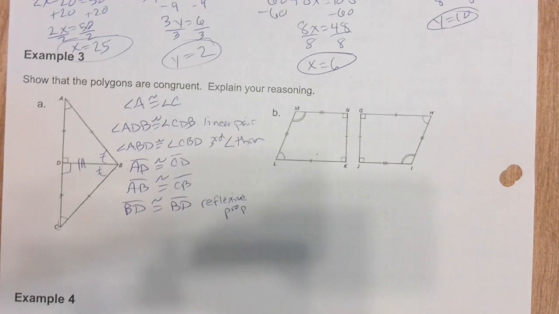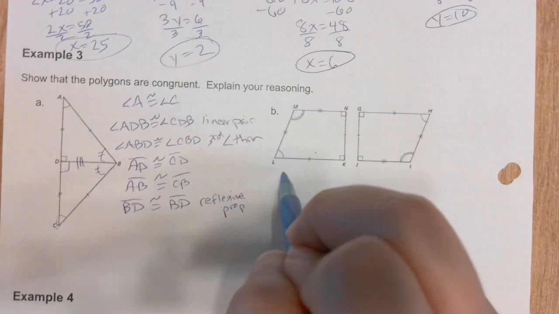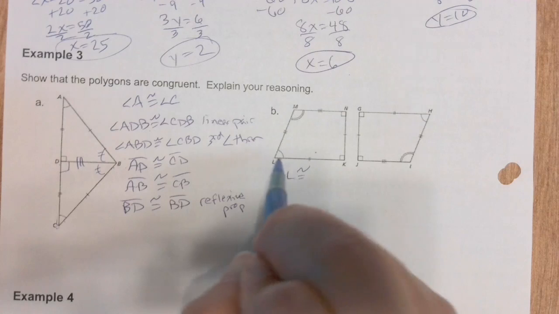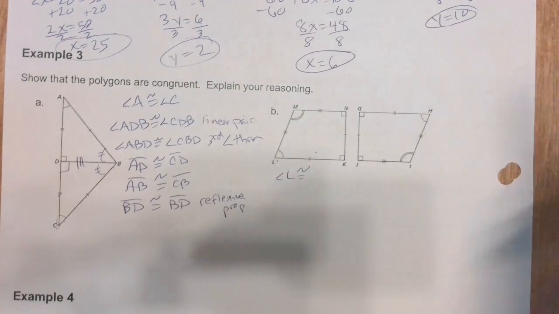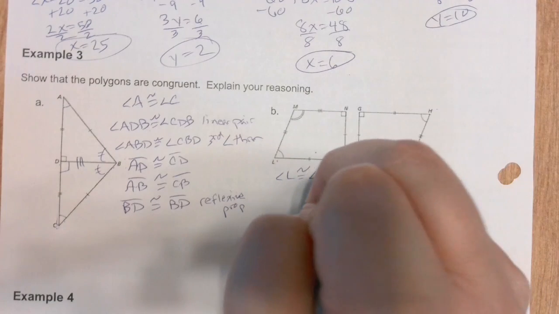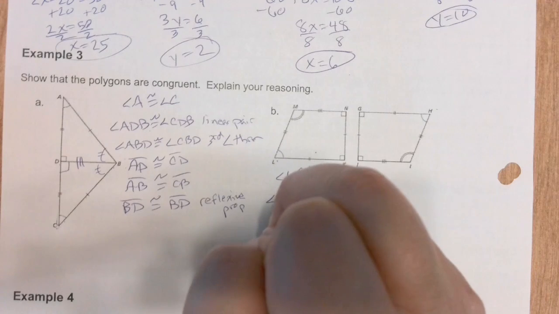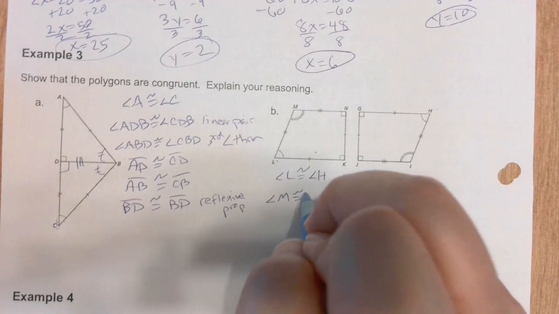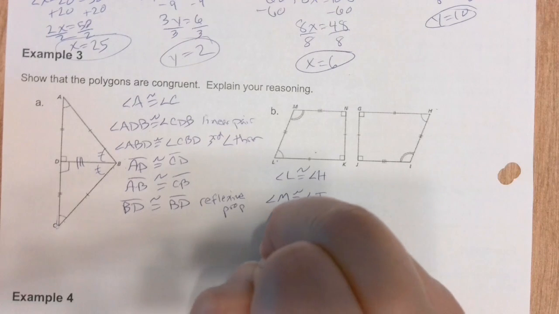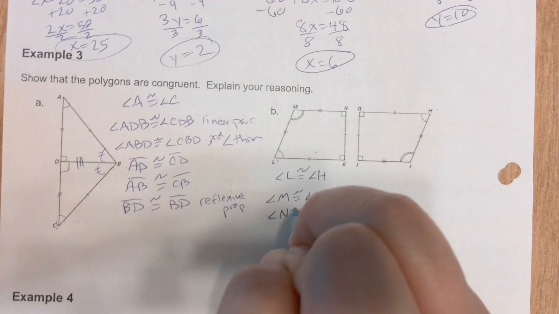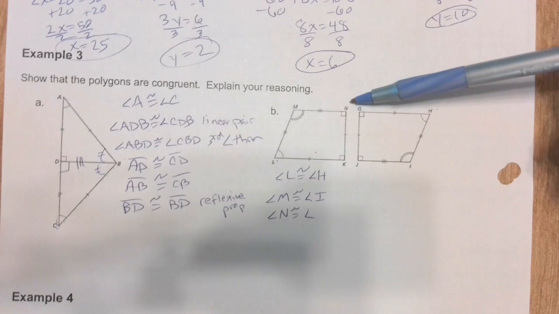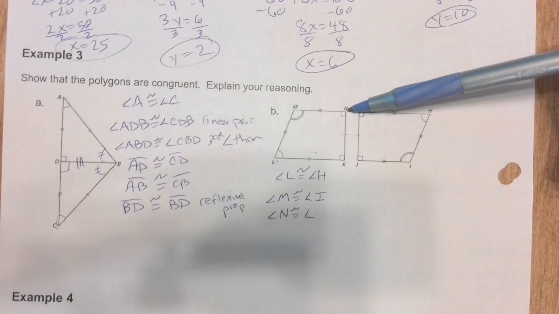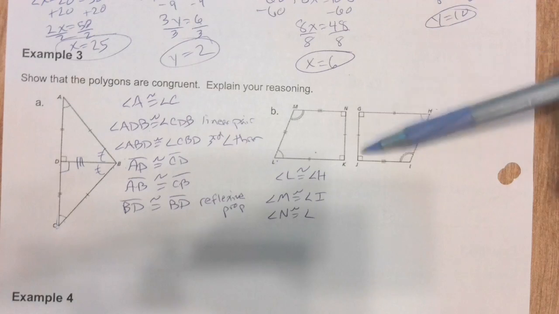3B, same sort of thing. So let's see here, angle L, one swoosh, is congruent to angle H. Angle M, two swishes, is congruent to angle I. Angle N is congruent to... now, there are two 90-degree angles and two 90-degree angles.